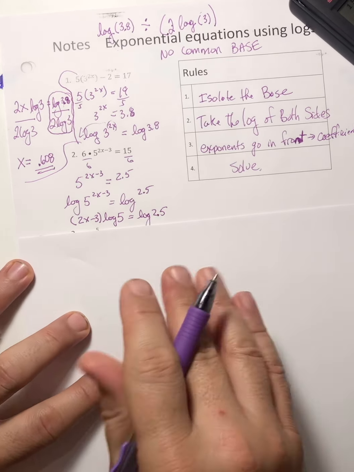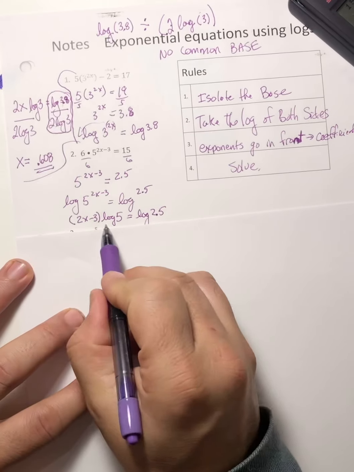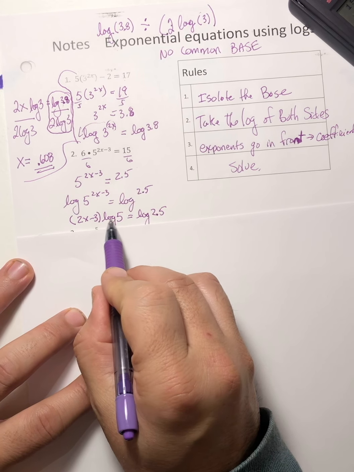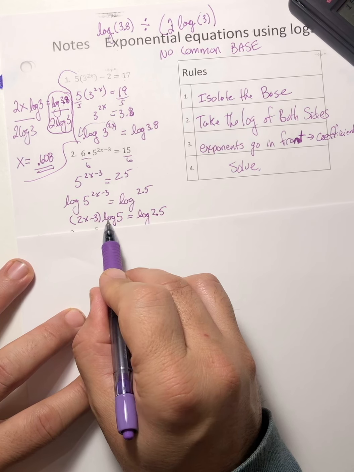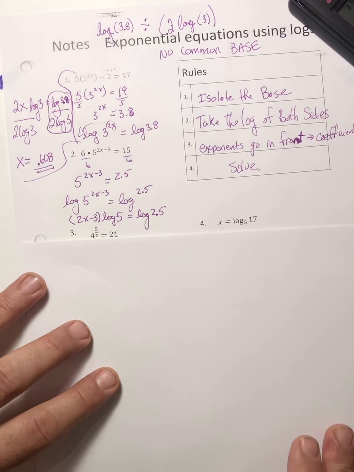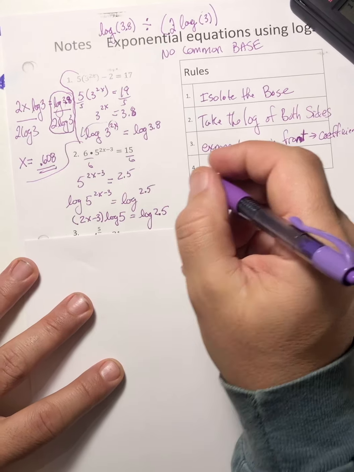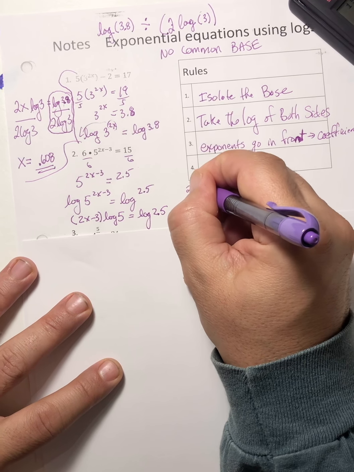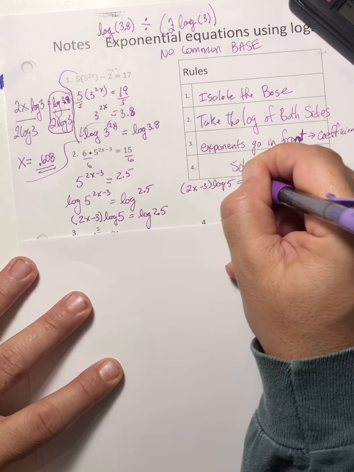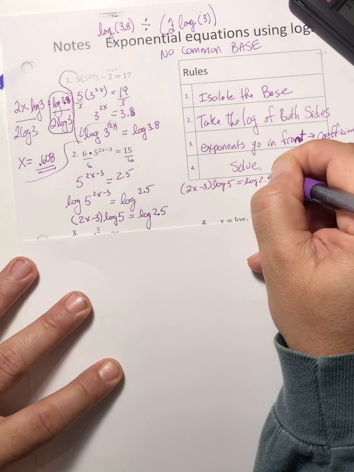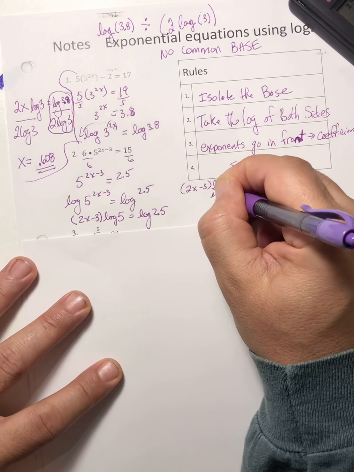Okay, now, I mean, I can distribute this log. It'll be a pain, but we can do it. I'm going to divide both sides by the log 5. Actually, do I have room right here? Yeah, I do. So I got 2x minus 3 times log 5 equals log of 2.5. So I'm going to divide both sides by the log of 5.